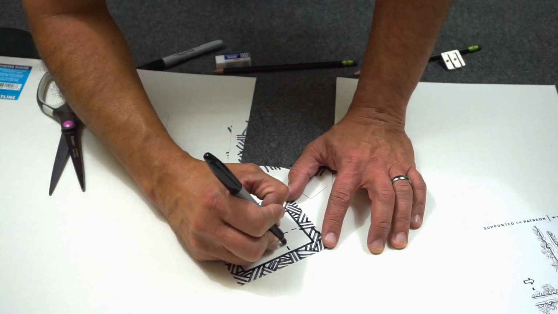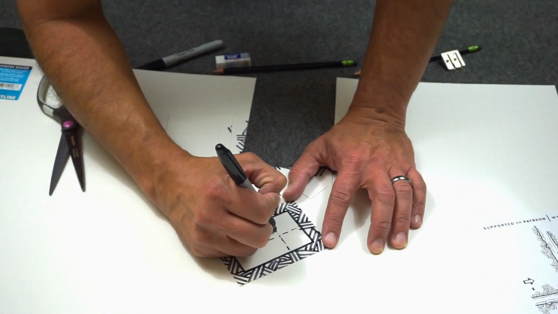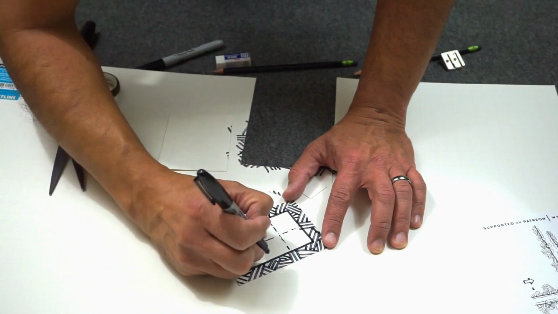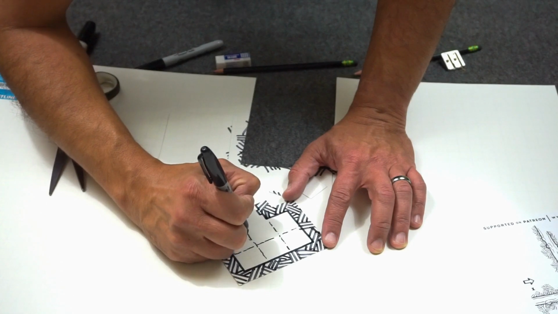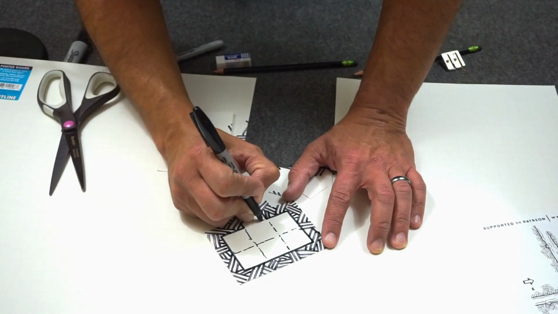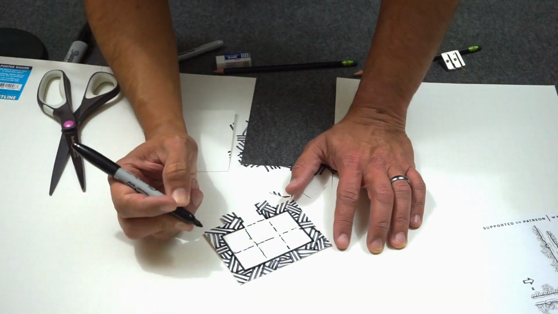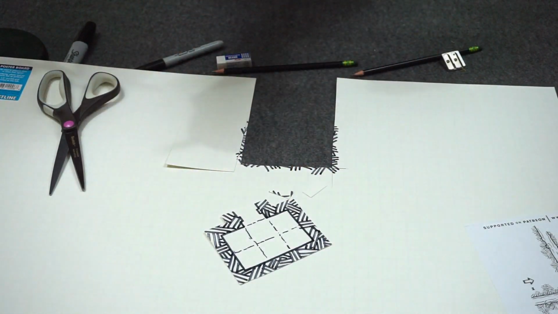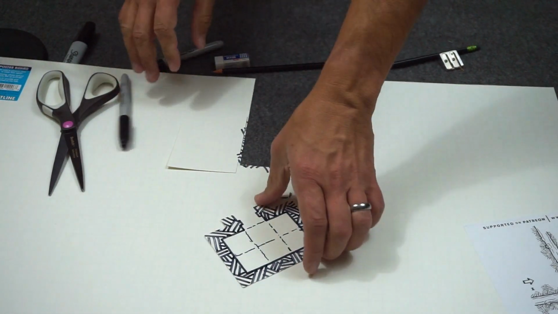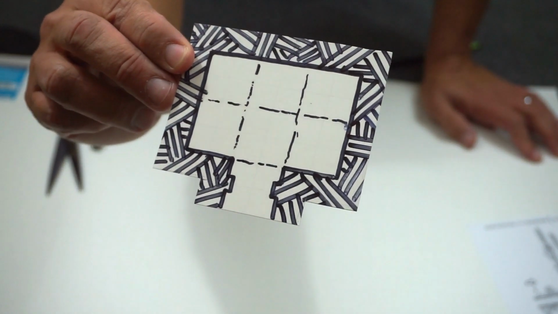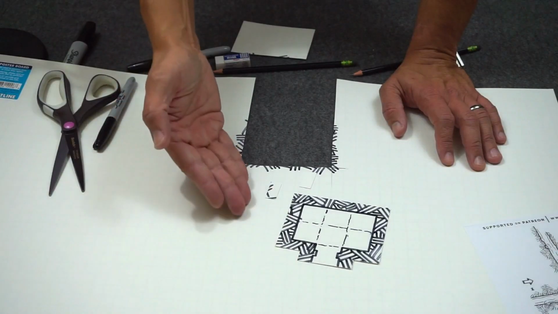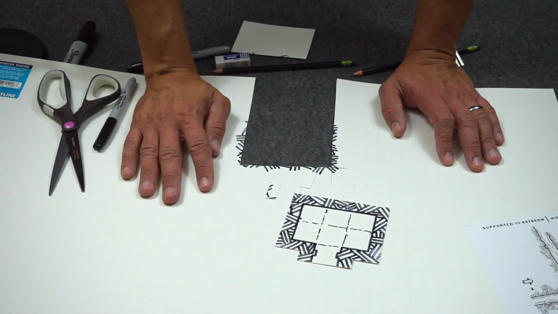And make sure you do it right. Kind of like this. And this one here. Yep. And that's it. Look at that. This is a very simple system for creating your own tiles.